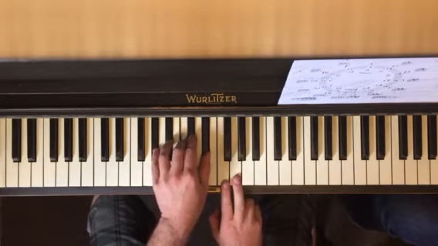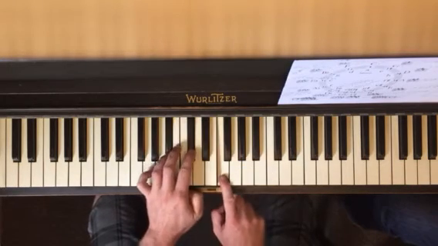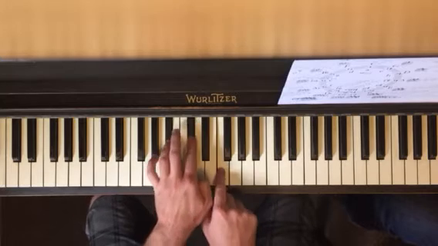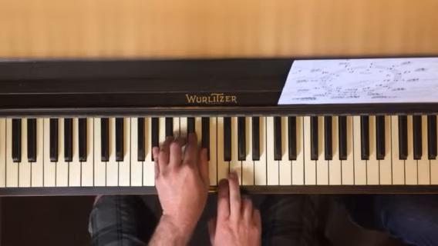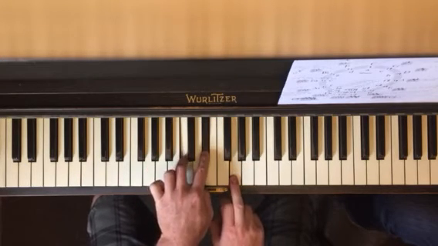Second note of the scale is B flat. So the second chord is B flat minor. Also fits in the scale. Third note is C, and I know that the 3 chord is minor, and it also fits in the scale. Lo and behold.